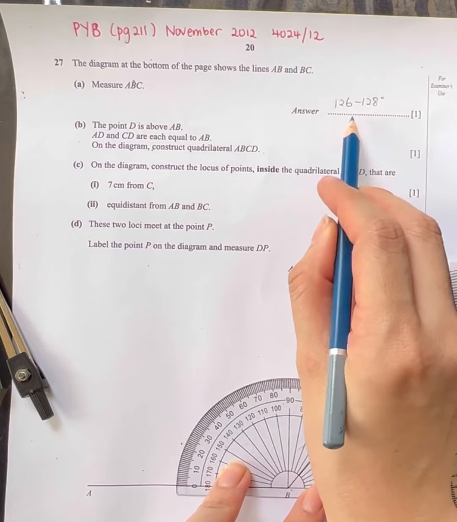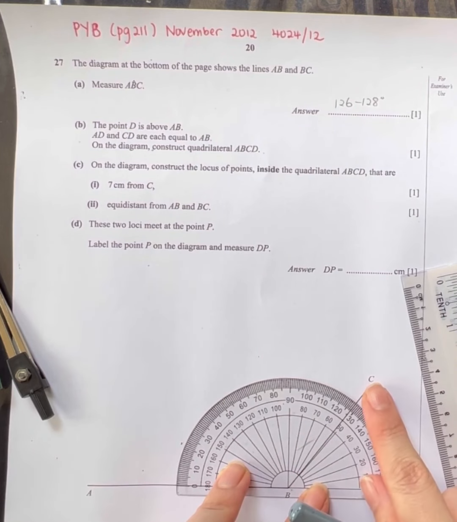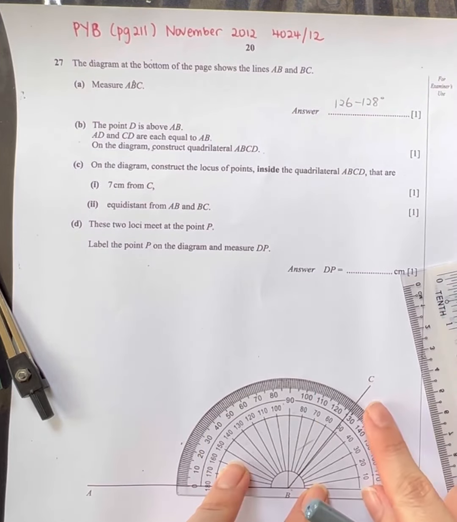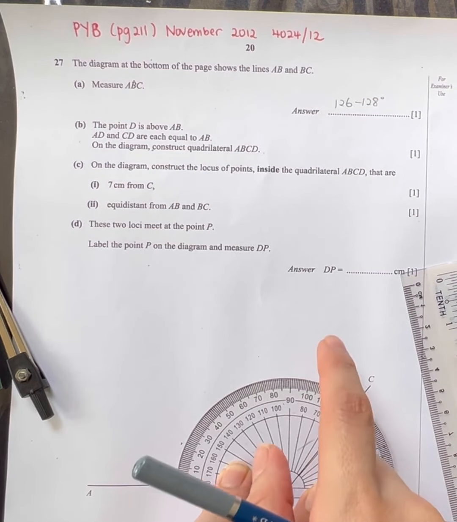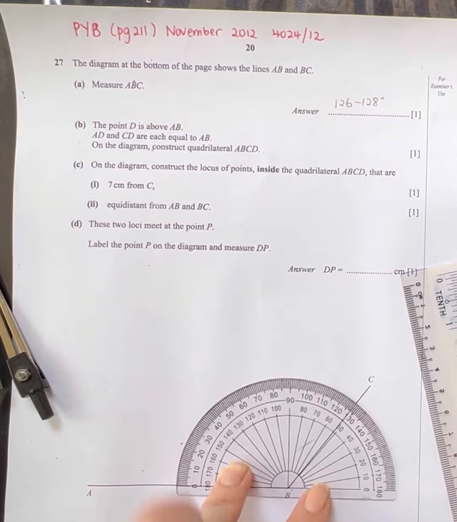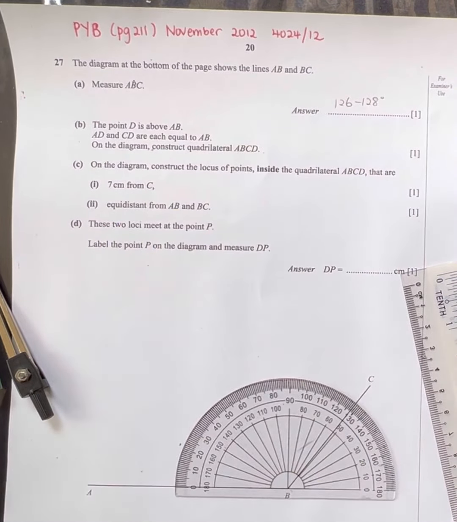Don't write the answer like this. You follow your own answer. If you see this as 128, you write 128. If you see your measurement as 127, you write 127. But the acceptable answer is 126 until 128. Please don't write following my answer. This is a range of answers that can be accepted.